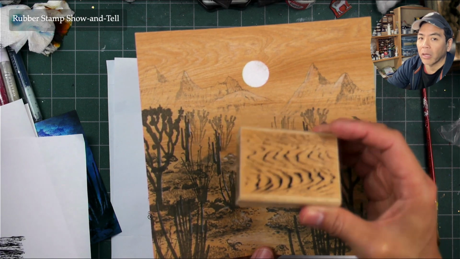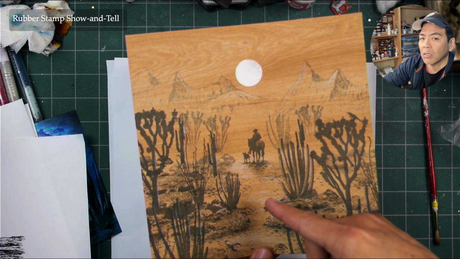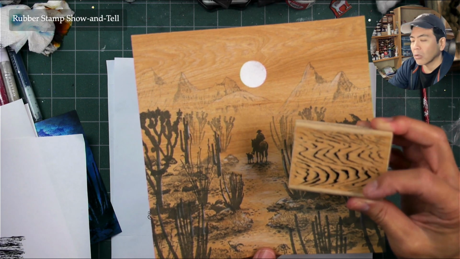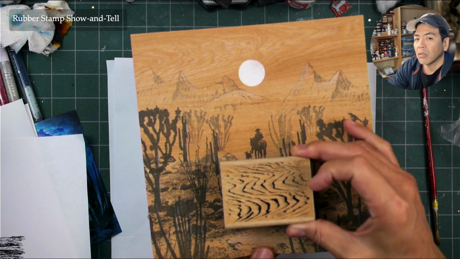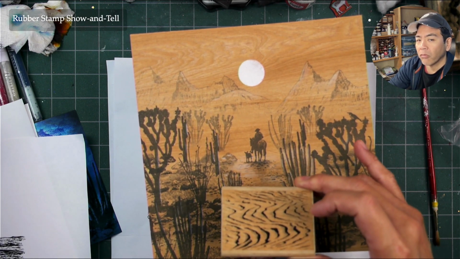If you're stamping it in black, then you might have to do a little bit of masking, like in these open rock areas or something like that. But that works really good. But there's a certain type of directional flow of this. It's a little bit flatter, okay?